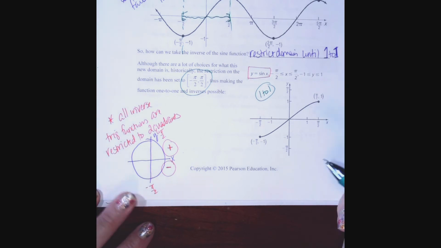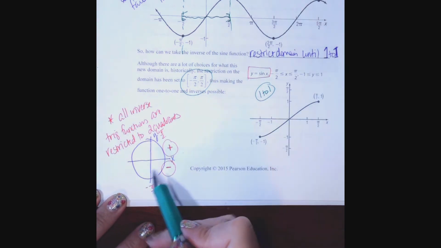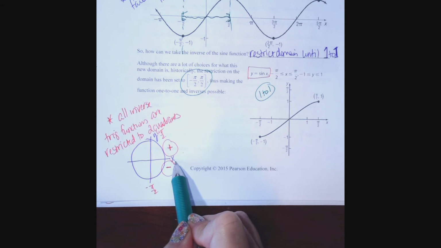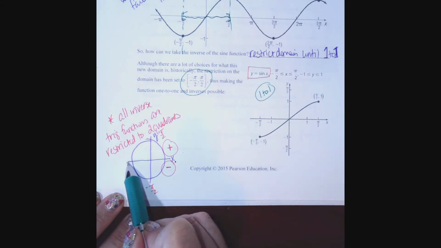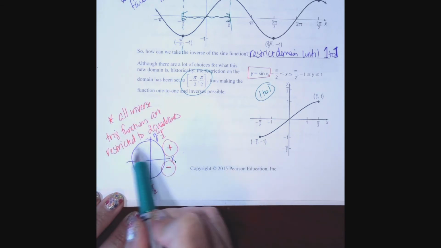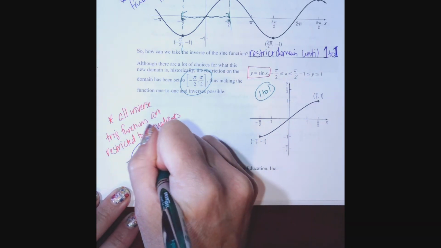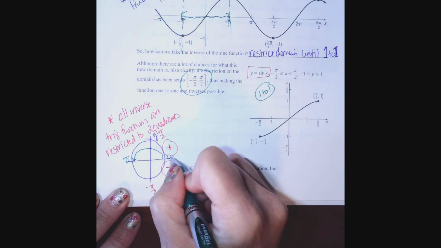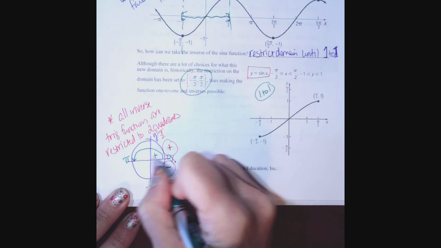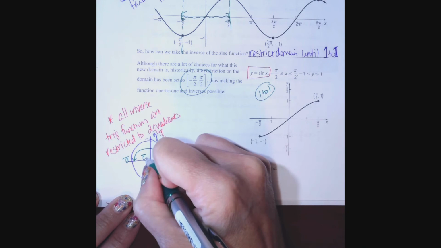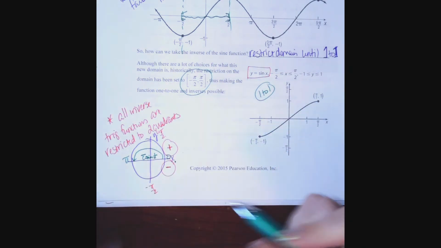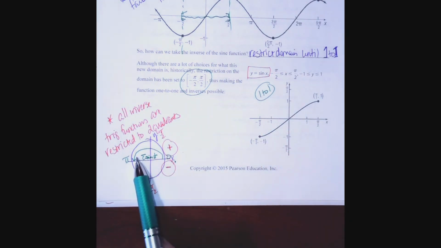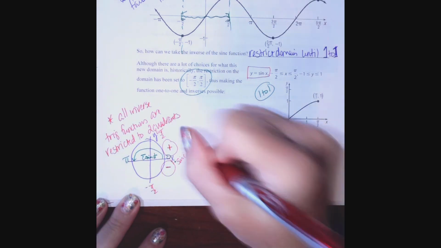Now when we talk about cosine, cosine is x over r. It focuses on the x-axis. My x-coordinate is positive in quadrant 1 and negative in quadrant 2. So if I choose the restriction from 0 to pi, I have included an x-coordinate that is positive in quadrant 1 and negative in quadrant 2. So the restriction for cosine is different than the restriction for sine. All right, let's look at the next page.